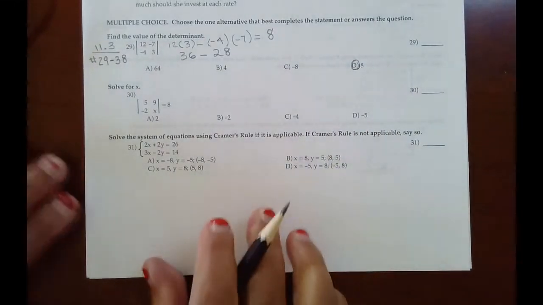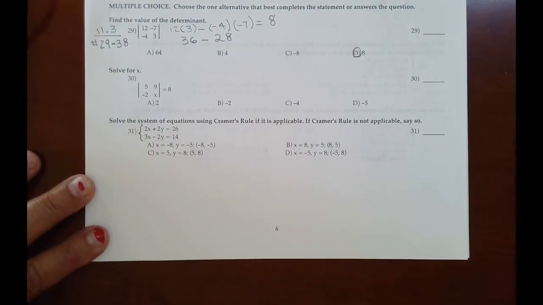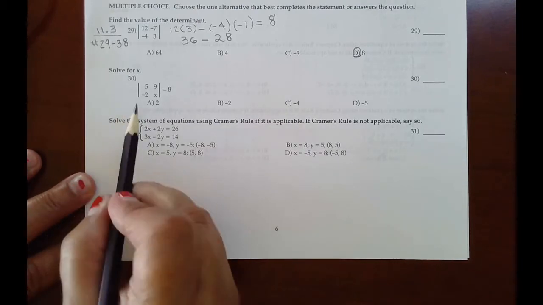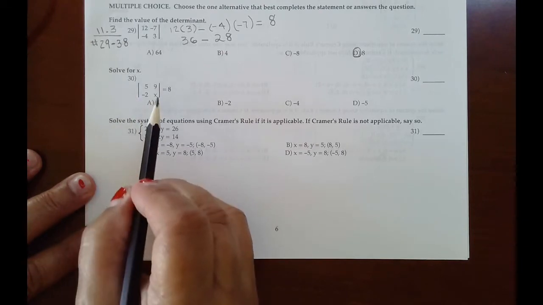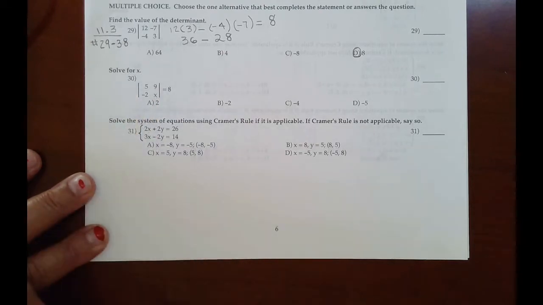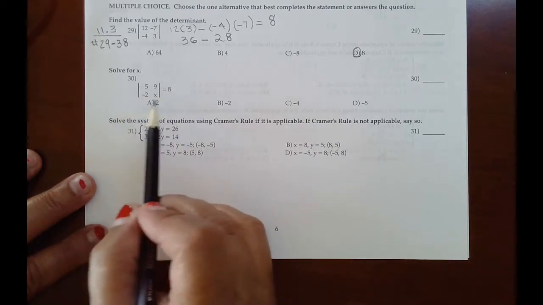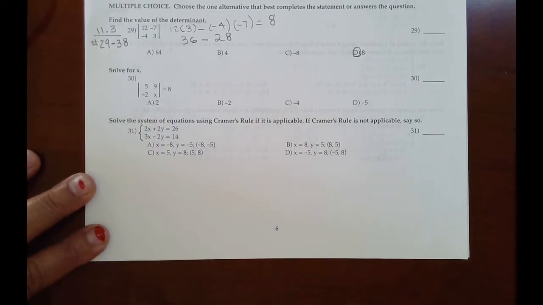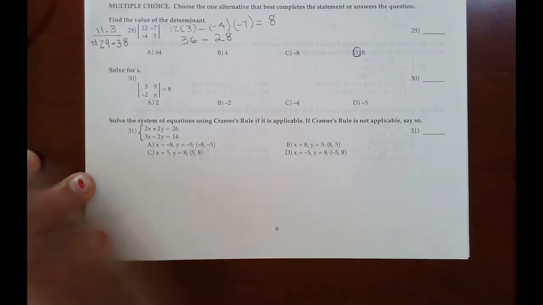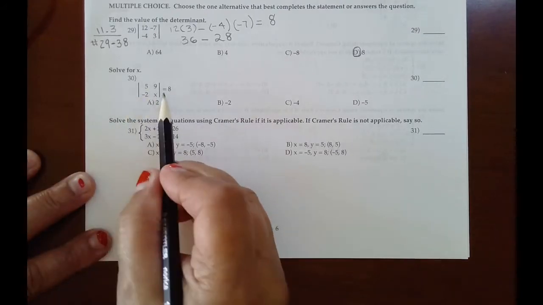Okay, moving to number 30. Once again, in number 30, you're using the concept of finding the value of a determinant. I know these look like absolute value bars, but when you're talking matrices, it stands for finding the value of a determinant. So you have the determinant 5, 9, negative 2x, and since that determinant includes a variable, you will be able to solve for x using the concept of the determinant value. So it says the determinant value is equal to 8.